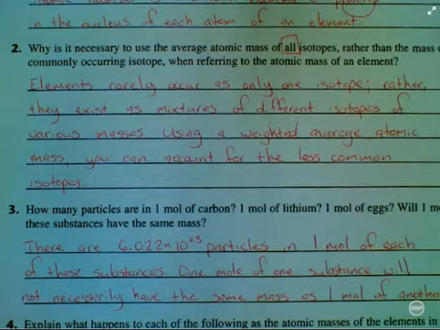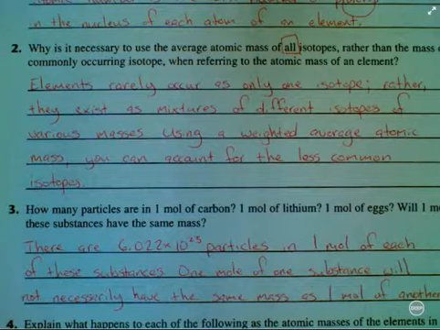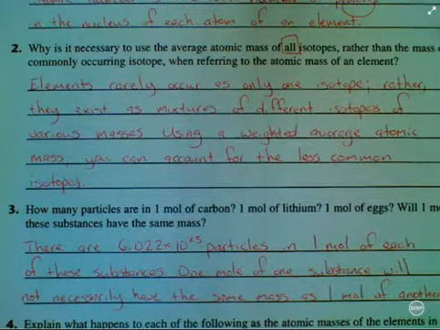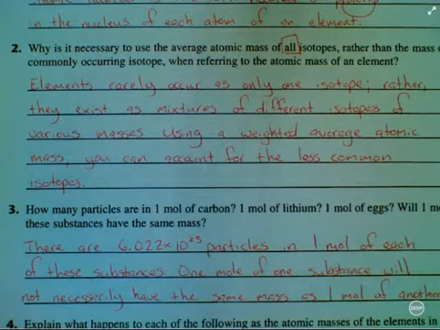Well, elements, with the exception of the most simple atom, which is just hydrogen with one proton and no neutrons, rarely occur as only one isotope. Rather, they exist as mixtures. They're mixtures of different isotopes. We've referenced carbon and hydrogen in this course already as having 3 different isotopes. Hydrogen 1, hydrogen 2, hydrogen 3. Carbon 12, carbon 13, carbon 14. We have different isotopes of the same element.